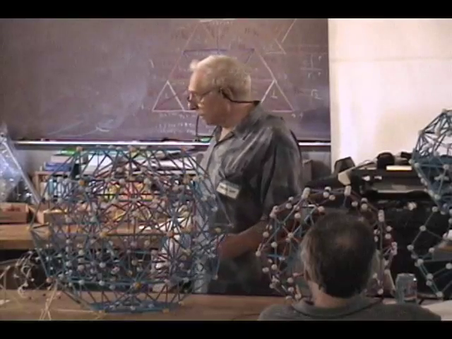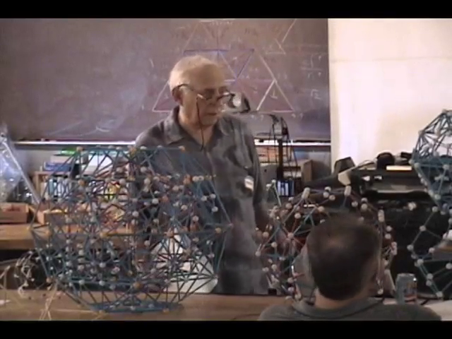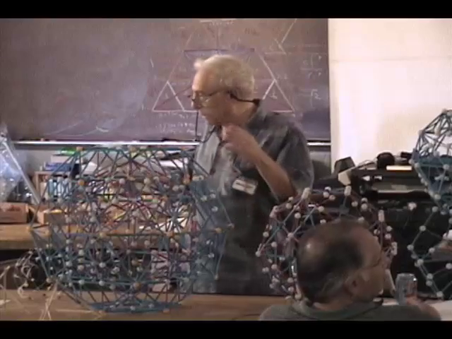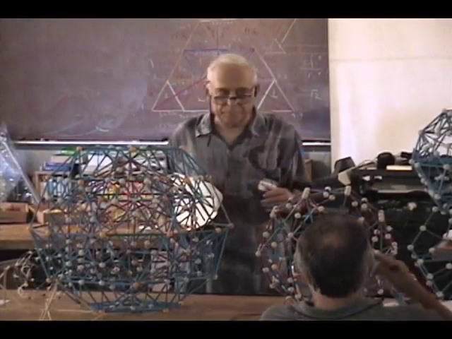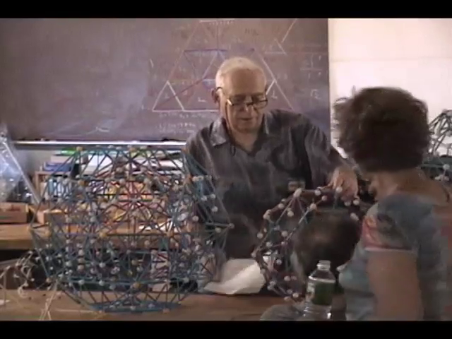That big red tricontahedron? Did we? Got it over there. There's a big red tricontahedron. Maybe we took it apart because we needed the pieces. Well, you can use this one. Oh, here it is. Here it is.